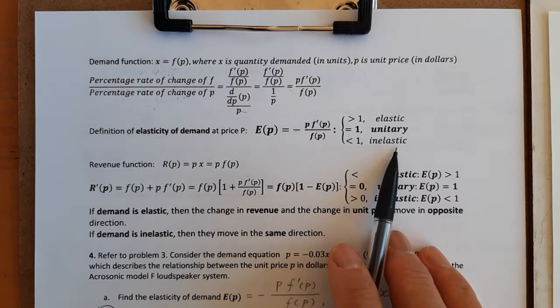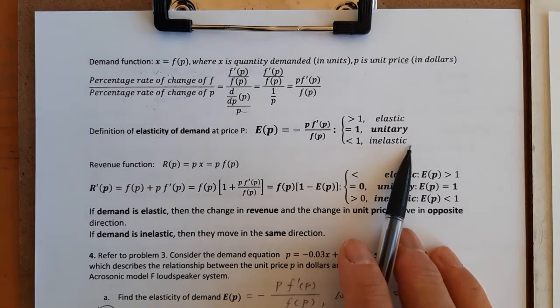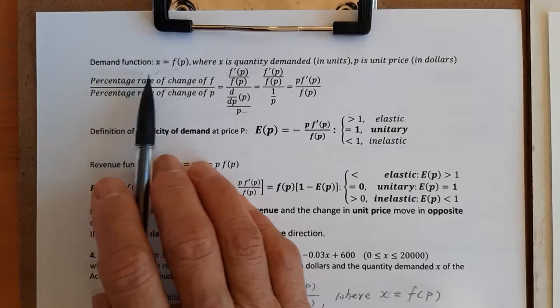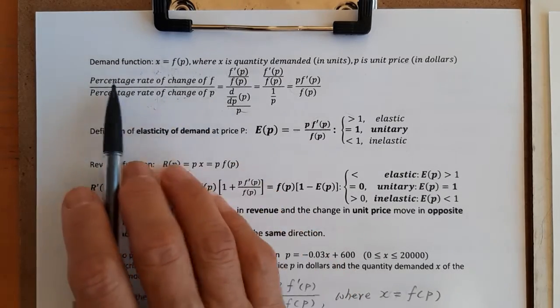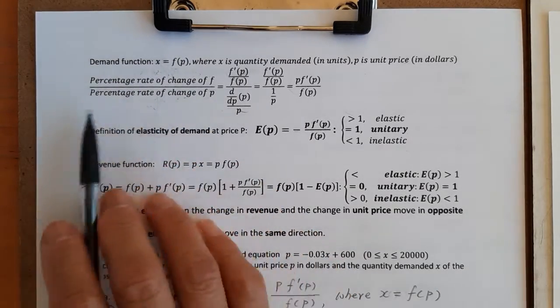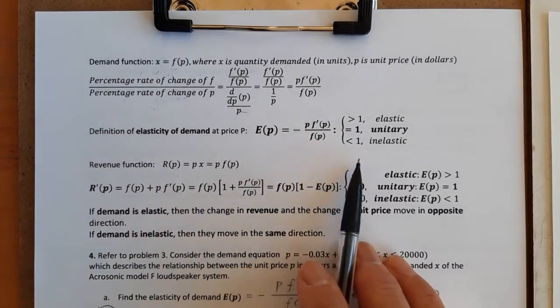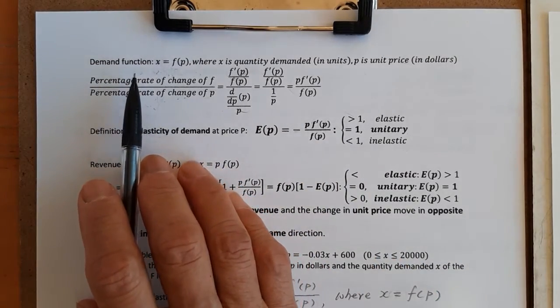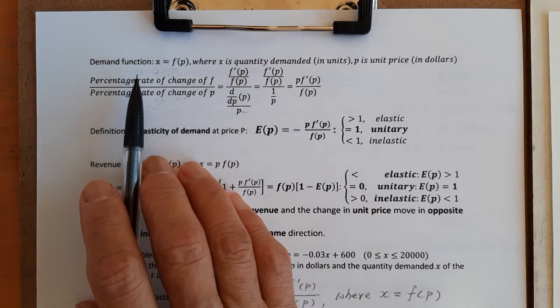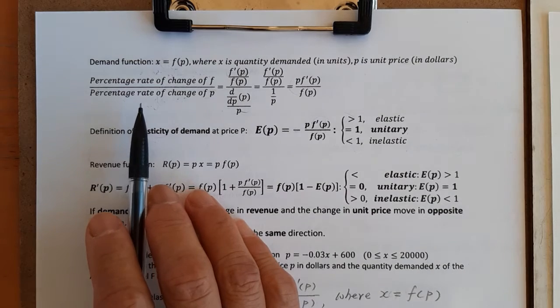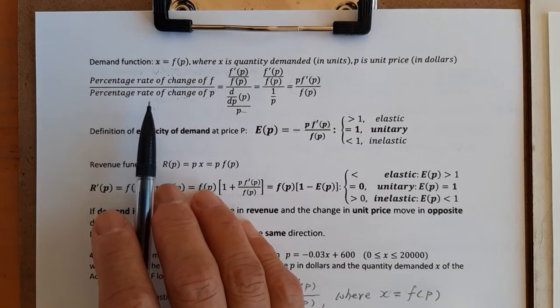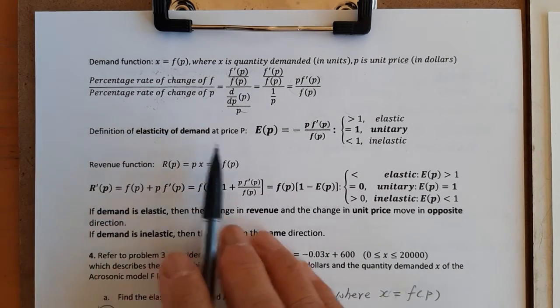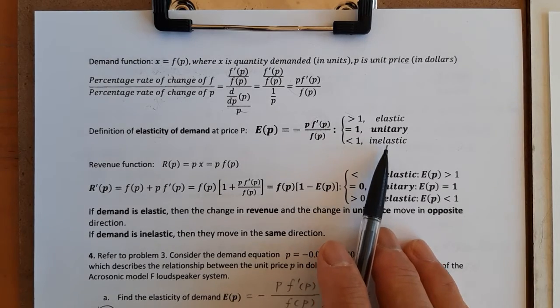If less than 1, that's what we call inelastic. It means the numerator is smaller than the denominator, so the quotient is less than 1. That means the percentage change in the quantity demanded is less than the percentage change in price. Then we call it inelastic.